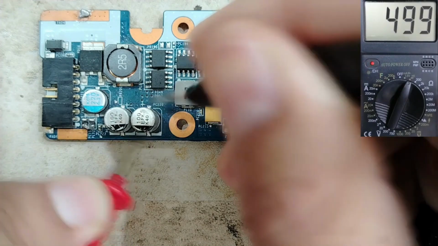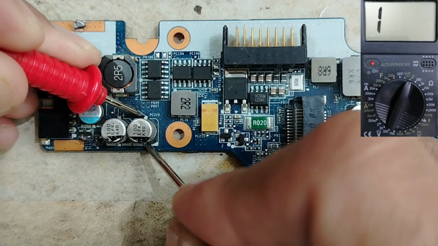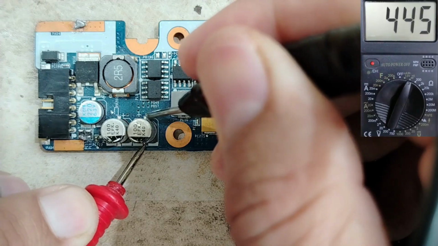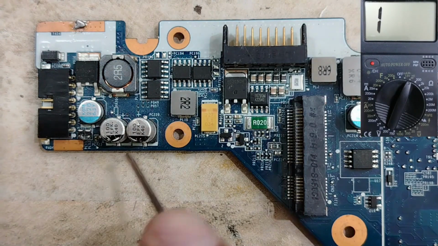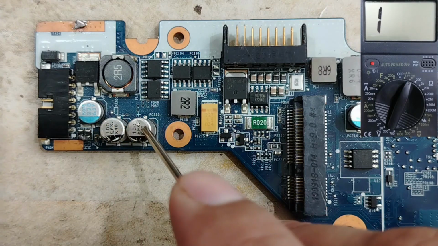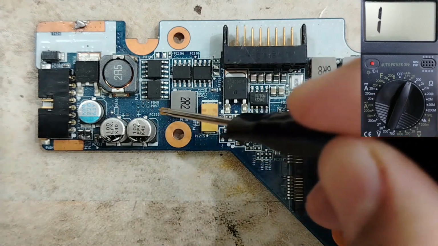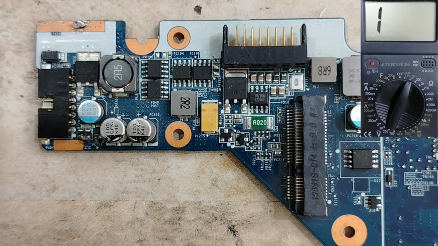The capacitor charges and discharges. This means this is a good capacitor. So this is how we can test this kind of capacitor. We call it an electrolytic capacitor or polarized capacitor, because we have plus here and minus here.